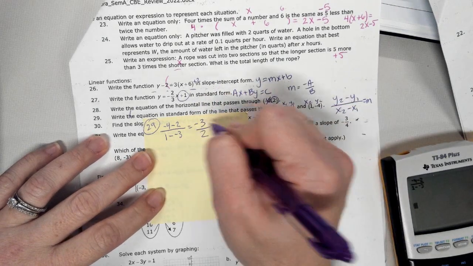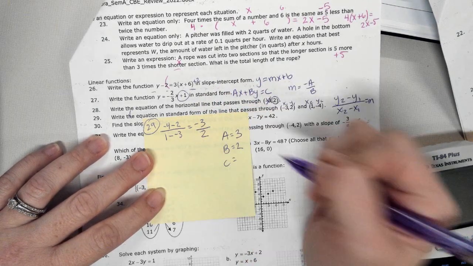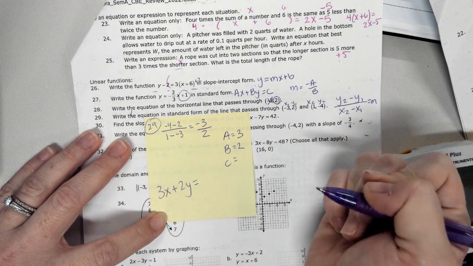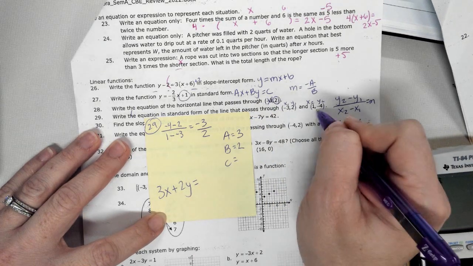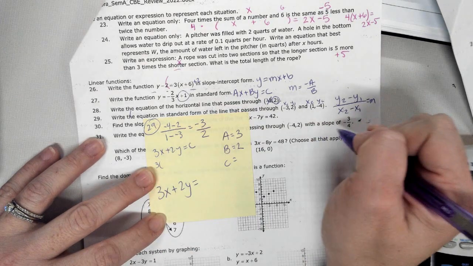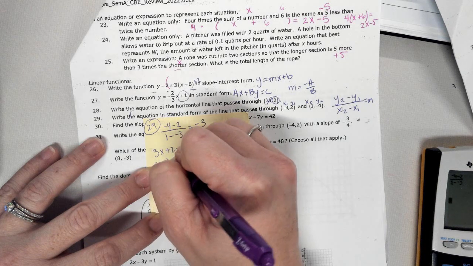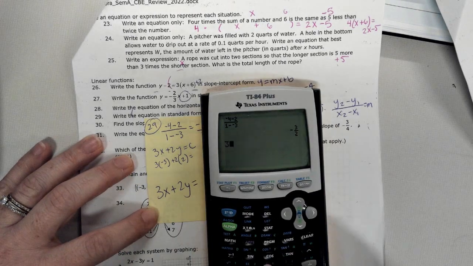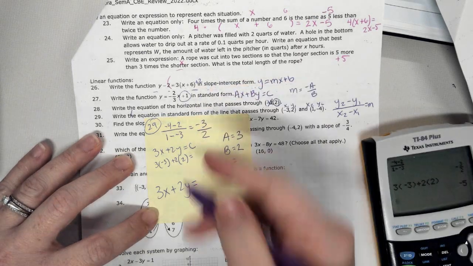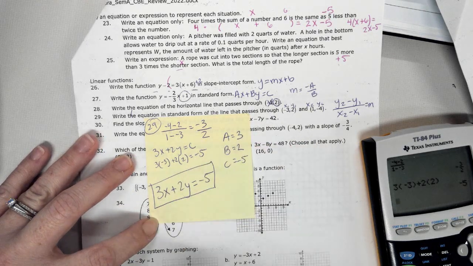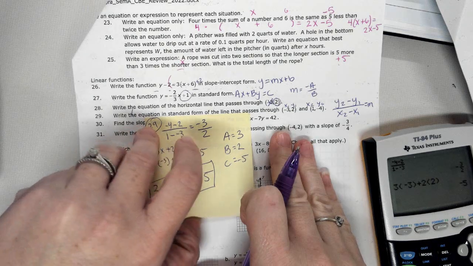Now again, opposite of A over B. So I know 3x plus 2y equals something is my answer. I don't know what C is yet. So I can use one of the points to plug in and solve. So 3x plus 2y equals c, 3, and instead of x, I'm going to use negative 3, plus 2, and instead of y, I'm going to use 2. So I pick that first point, and I'm going to see what that equals. And that equals negative 5. So c equals negative 5. There's c. So 29, that's the answer.